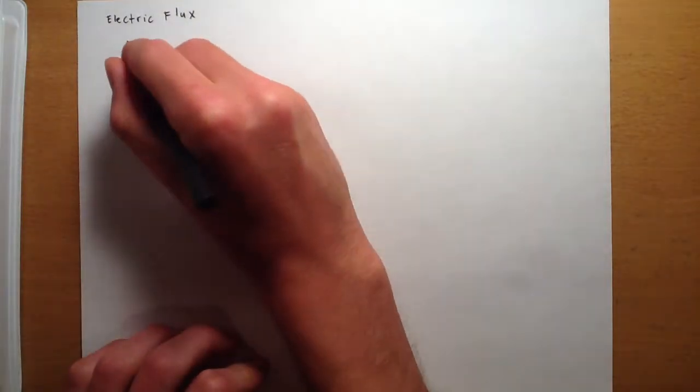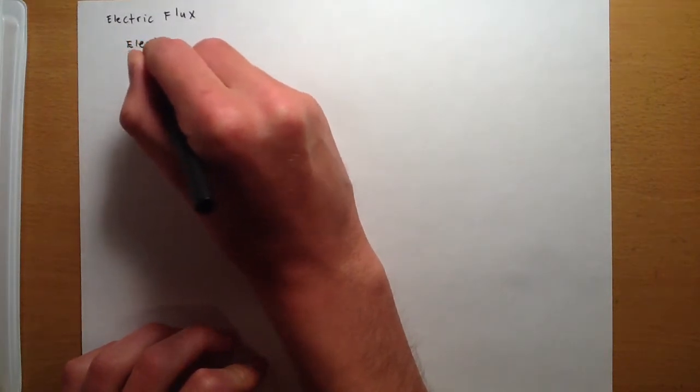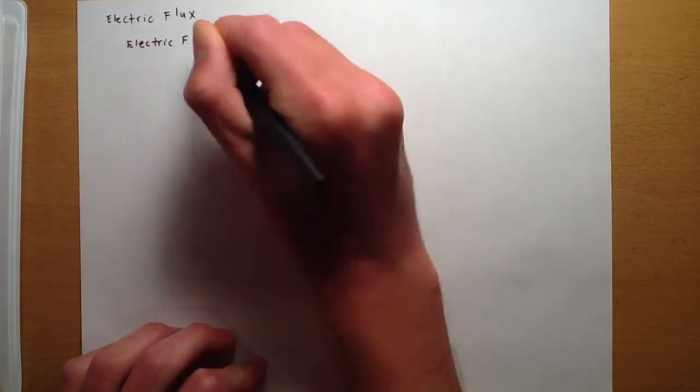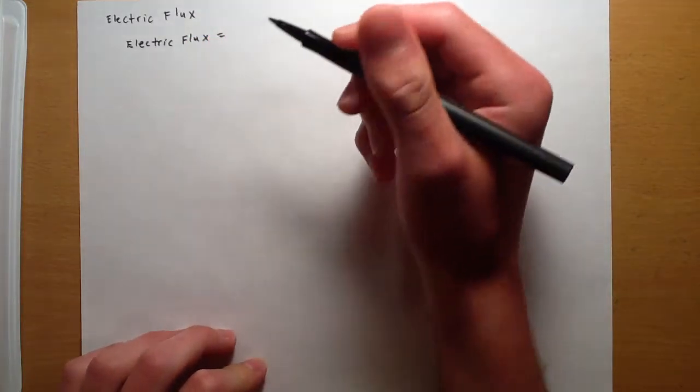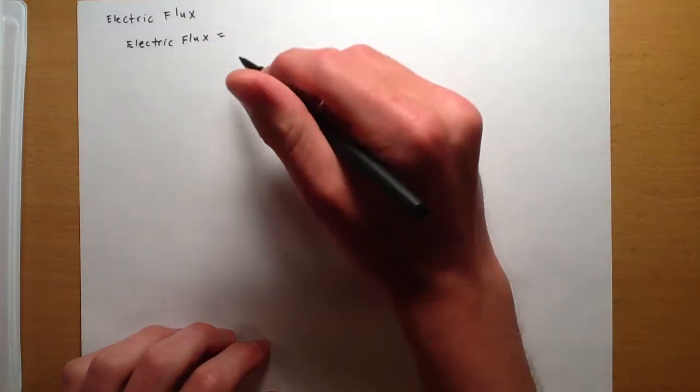We're going to go over electric flux. Electric flux is the electric field passing through a surface area.